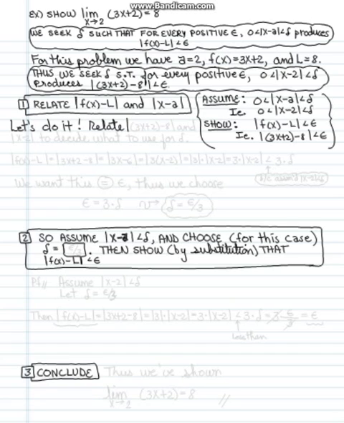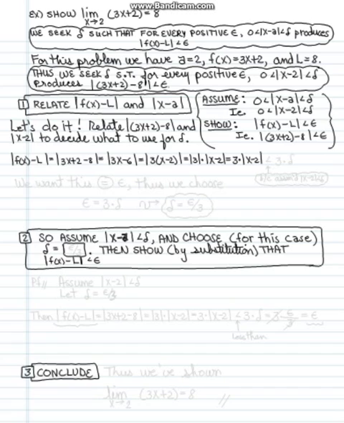So we're going to start with the absolute value of f of x minus L. That's equal to the absolute value of 3x plus 2 minus 8, which is equal to the absolute value of 3x minus 6, which is equal to the absolute value of 3 times parenthesis x minus 2, which is 3 times the absolute value of x minus 2, but the absolute value of 3 is just 3.